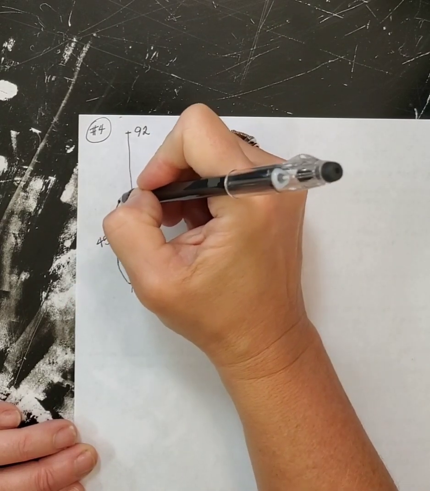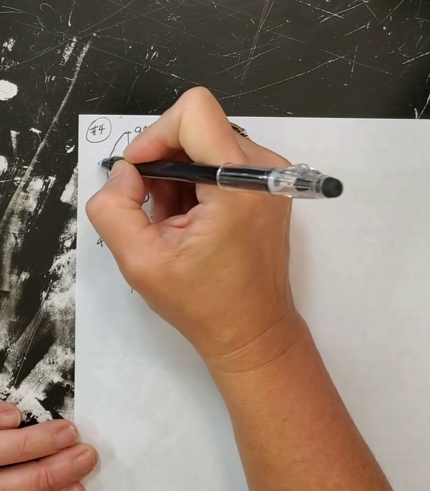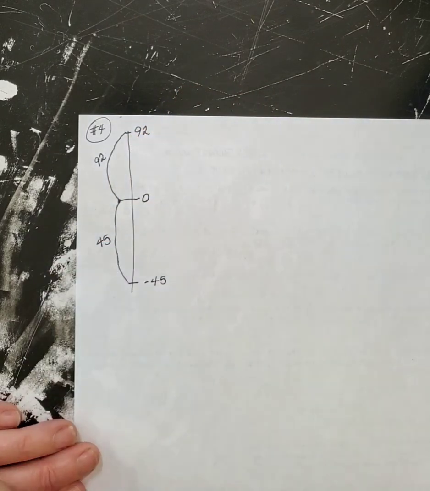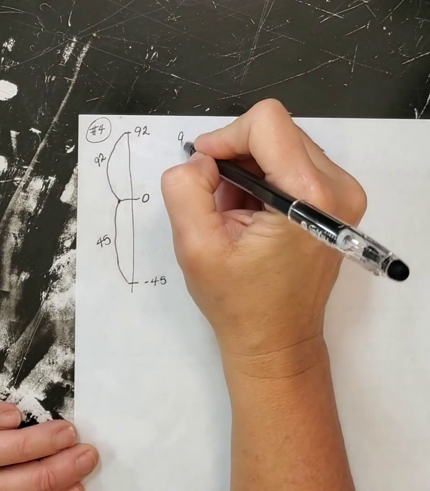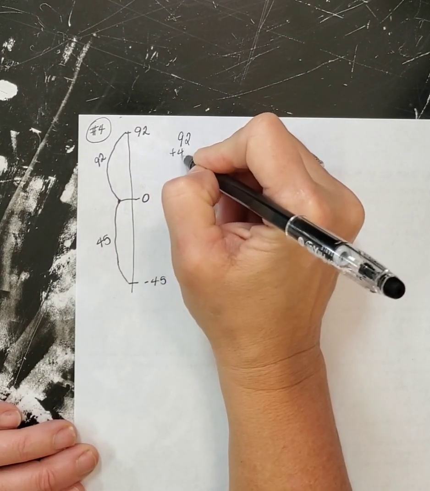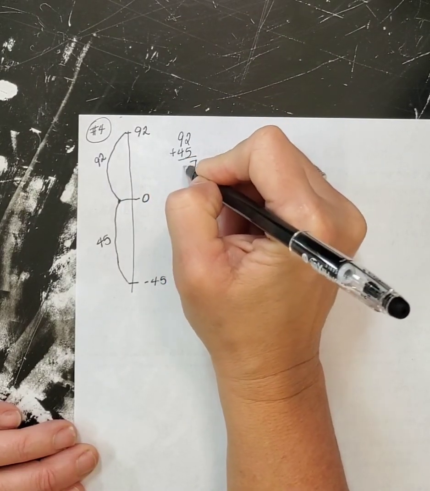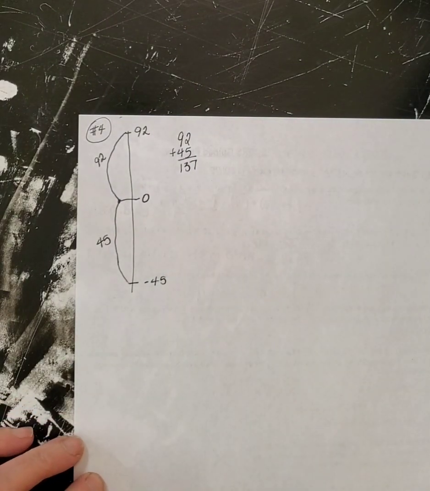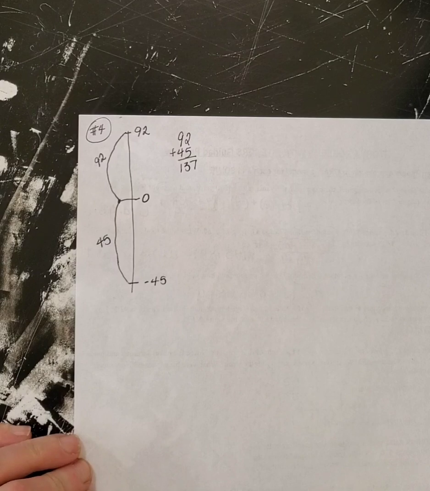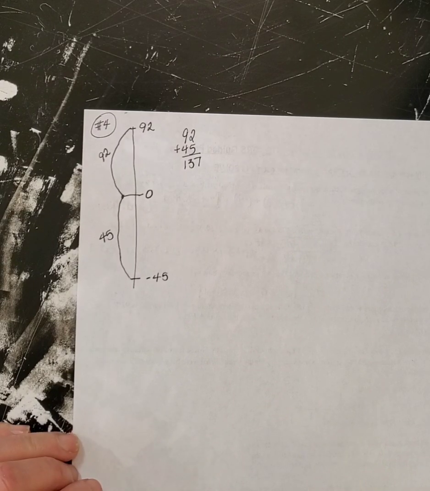And from here to here is 92. So when I have to put those together, 92 plus 45 is 137. So the difference there is 137.